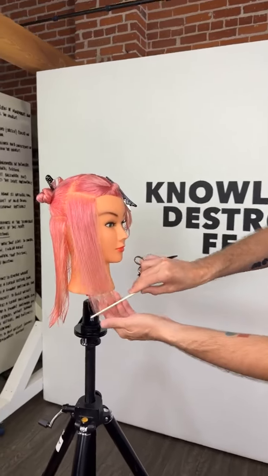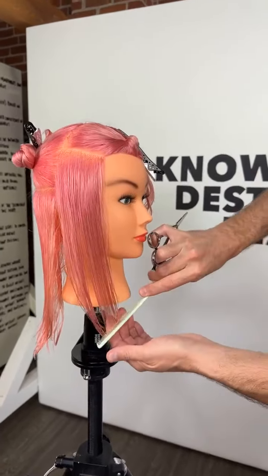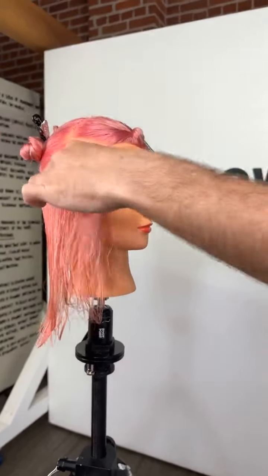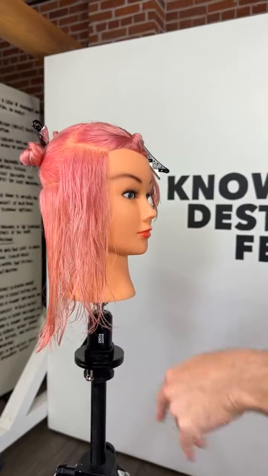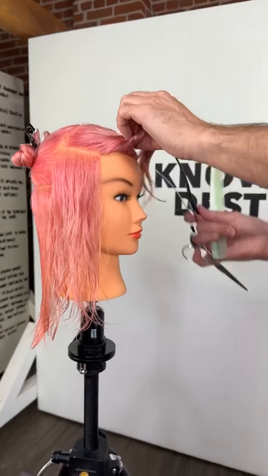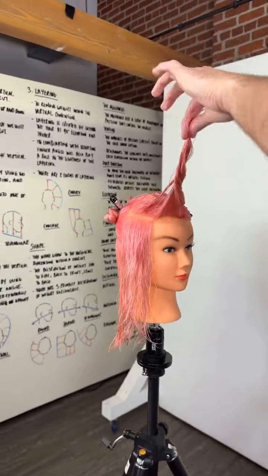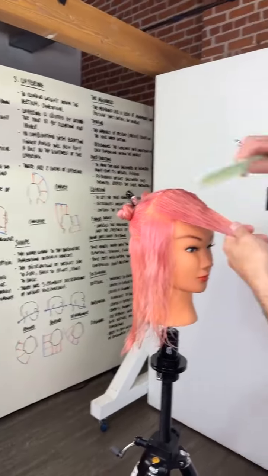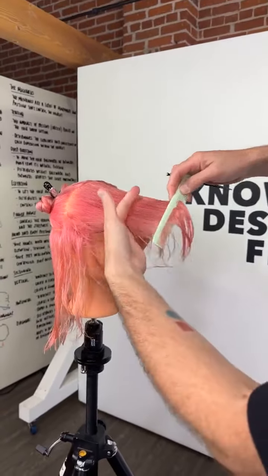So I'll let that fall. And now we're layering more into this. We can see more reaction with that wave. It's starting to want to flick. Now, as I move into the top, I'm not elevating into this area, so it's not going to be as soft when it falls. It's going to have a heaviness to it.